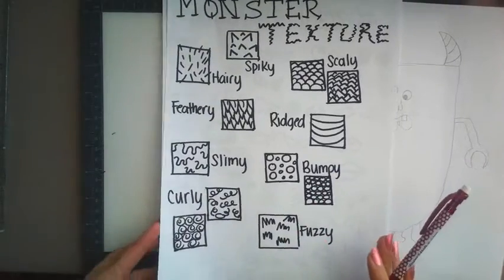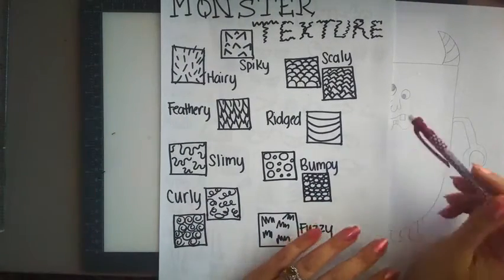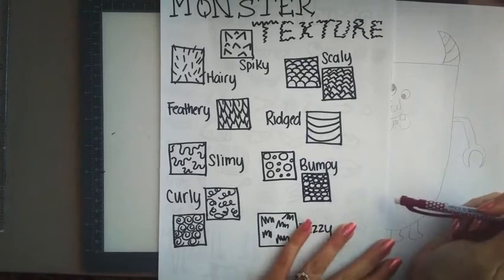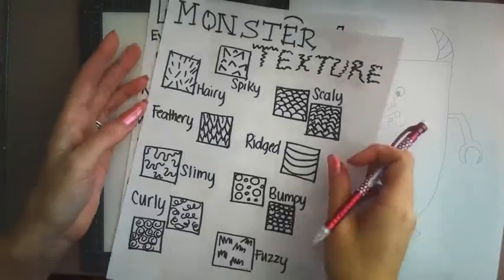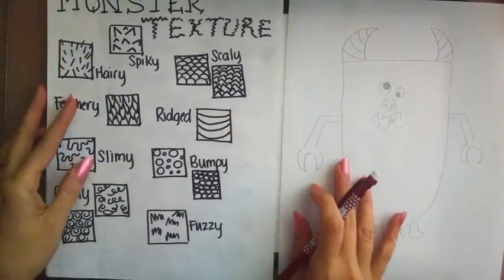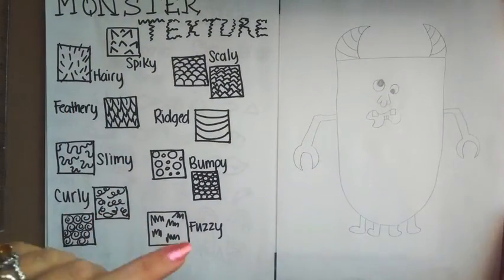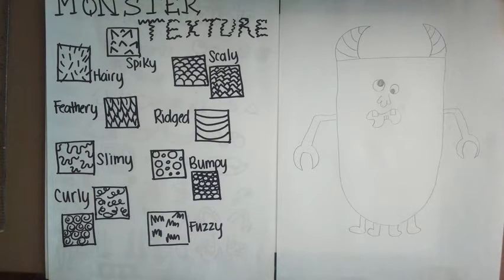So I want you to pick one texture for the monster's body, but don't draw it with your regular pencil. This is where our value is going to come in. So in order to make my monster have different values, I think, what color monster should I have today? I think I need a purple monster.